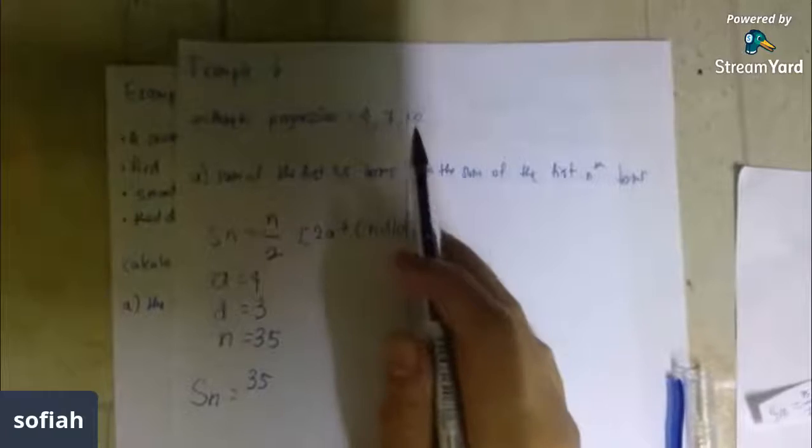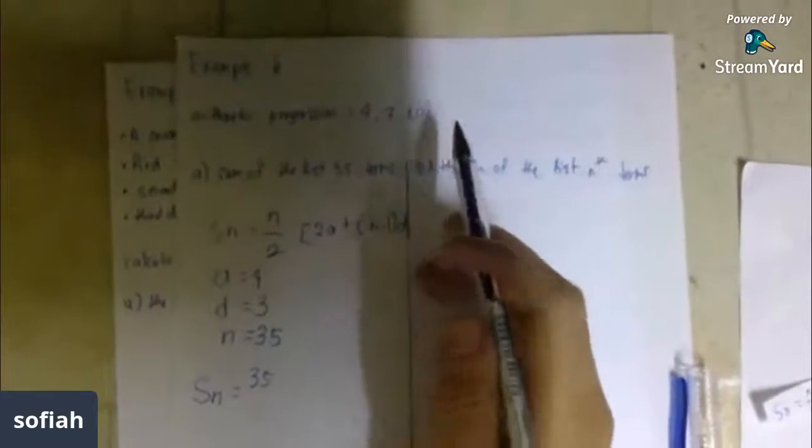Okay, so the question wants us to find the sum of the first 35 terms. Firstly, we need to know what is the sum of the first 35 terms. Here we have been given the arithmetic progression 4, 7, 10 and so on. The question asks us to find the sum of the first 35 terms.